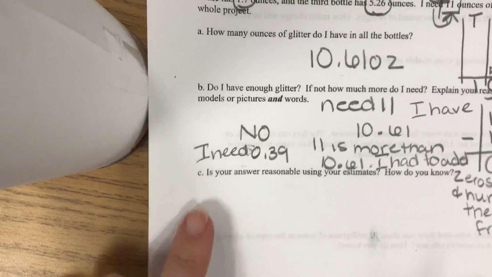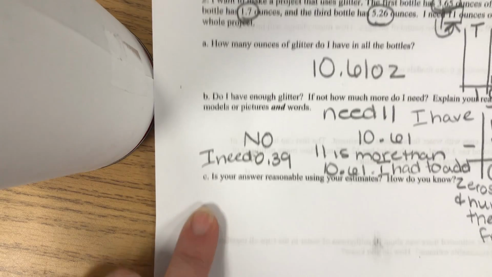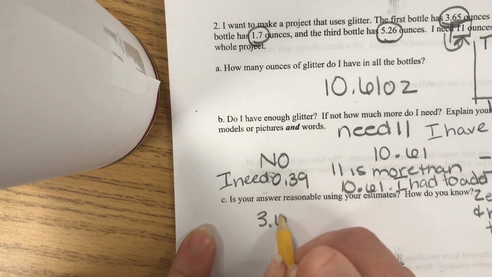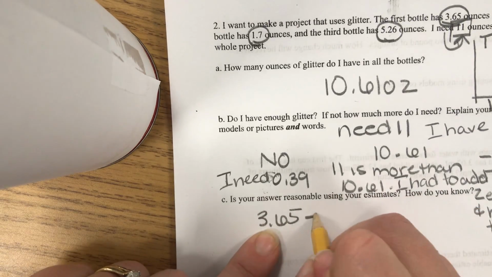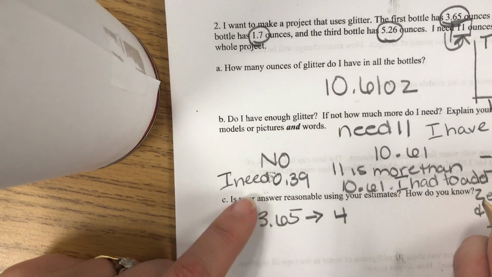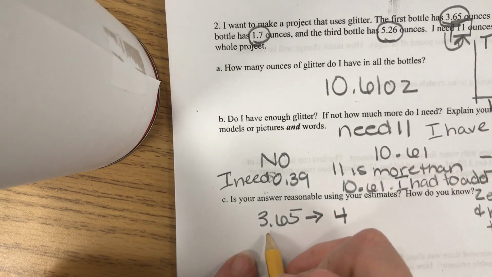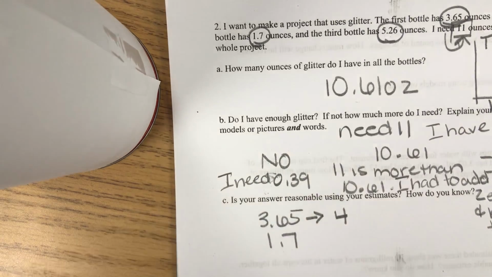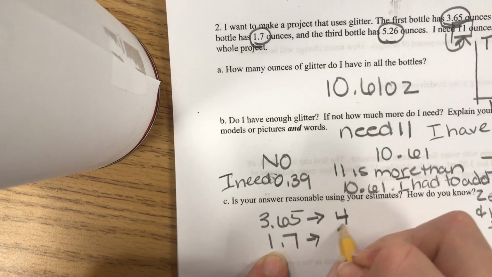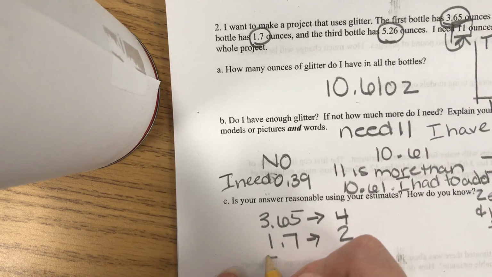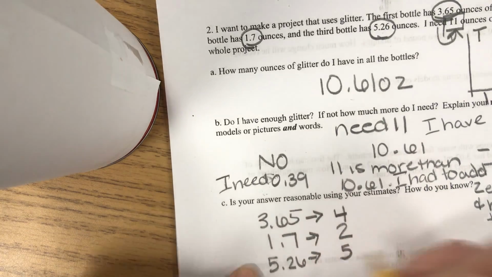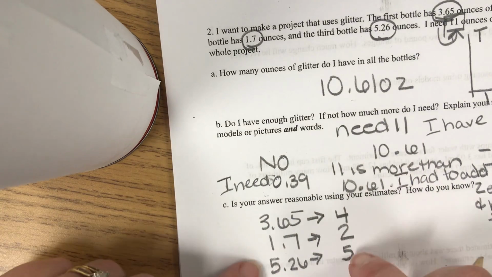Okay, so is your answer reasonable using estimates? If I were to estimate, let's talk about what I would have done. This I probably would have gone to 4 because I think 65 makes it closer to 4 than to 3. I'm sorry, I'm saying dollars. That's not what I mean. I mean ounces. 1 7/10. I'm going to make that go to 2. 5 26/100. I'm going to make that go down to 5.